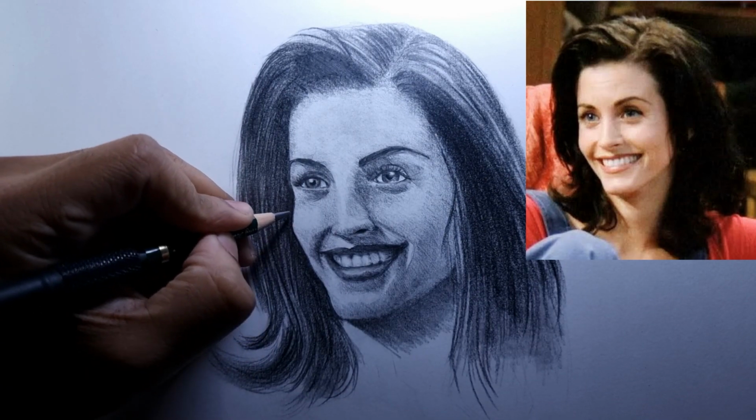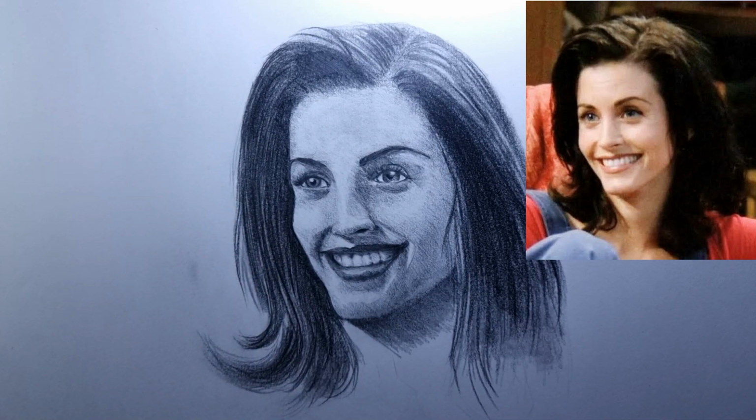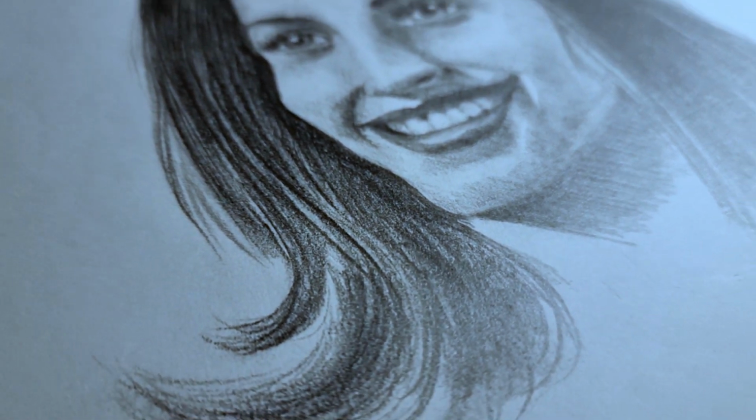With this, we are almost done with our portrait and the outcome looks something like this. I hope you like the process.